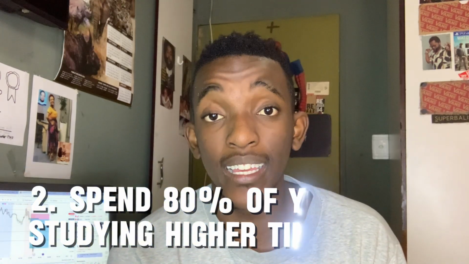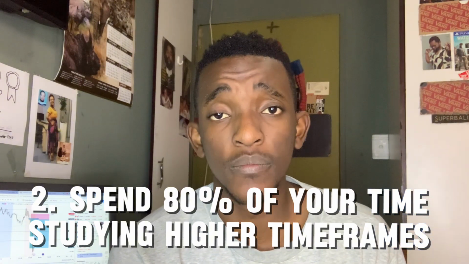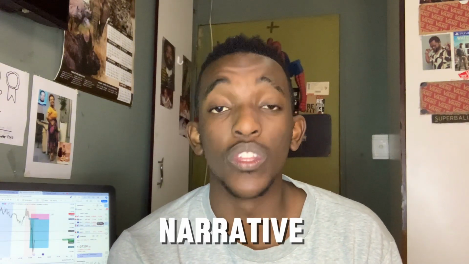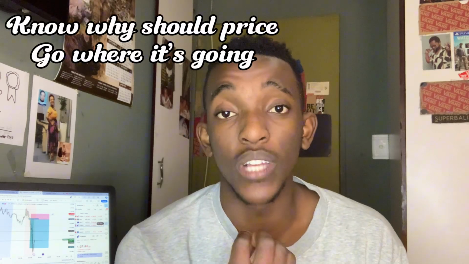Number 2, make sure that you spend 80% of your time studying and learning about what the higher time frames are going to do next. One mistake that new ICT students make is that they come into ICT trying to find a pattern, trying to find a 2022 model, trying to find an OTE without actually having a narrative, without a directional bias. And most of the time, I'm not going to lie to you guys, these patterns appear, right? But you have a wrong directional bias and it takes you out on stop loss.